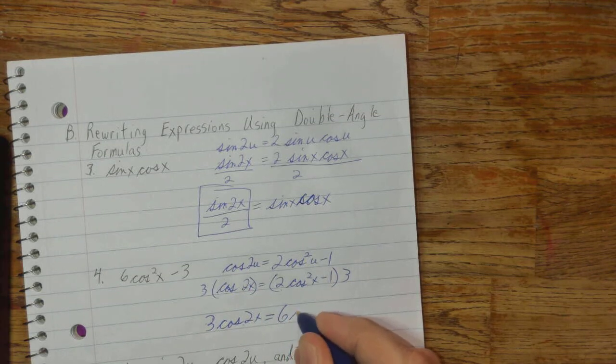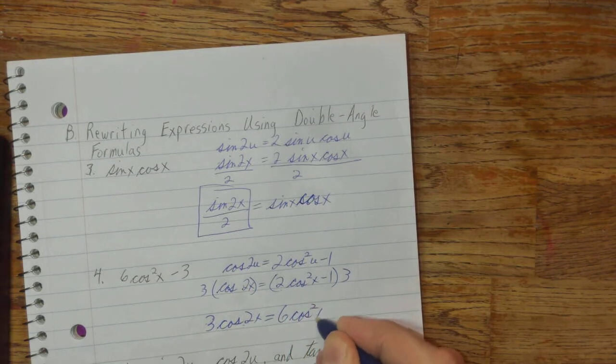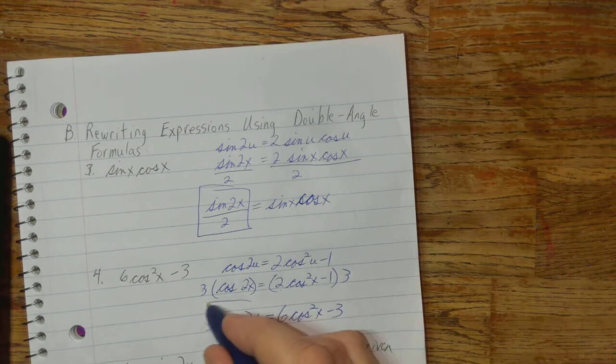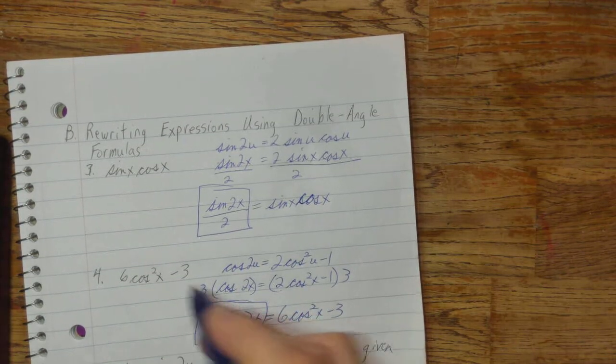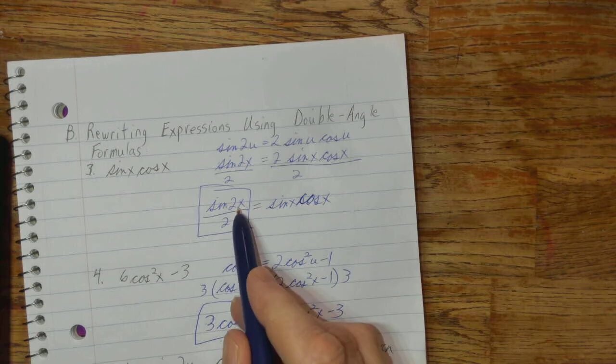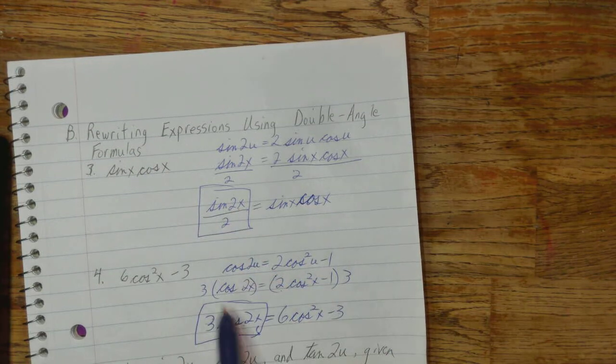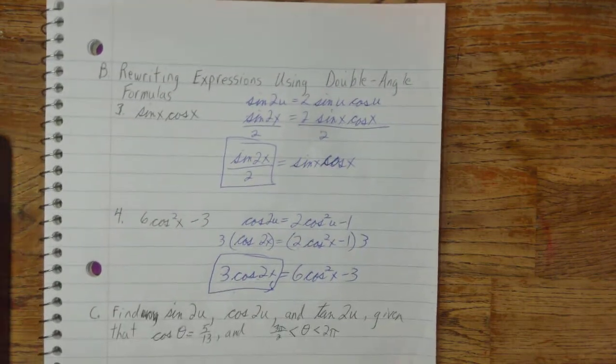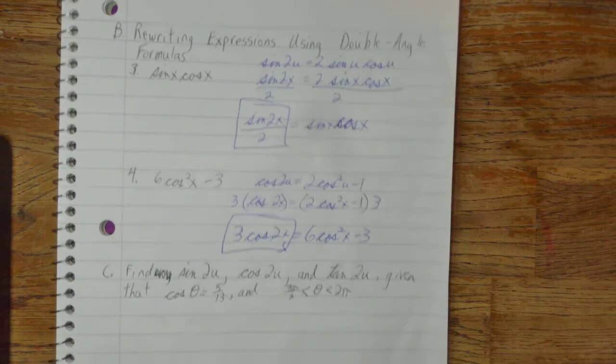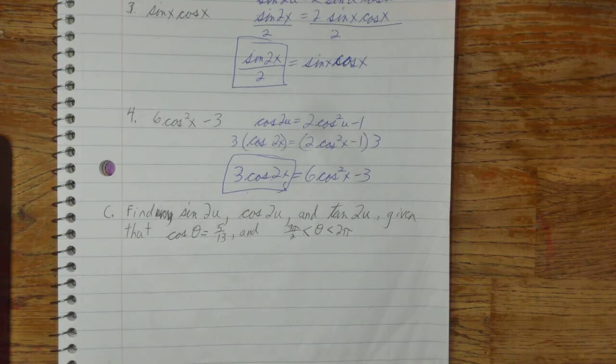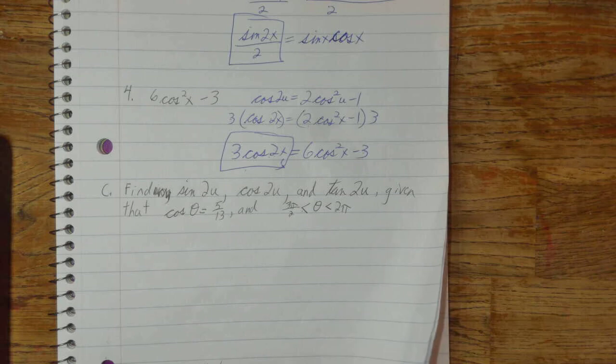Equals 6 cosine squared x minus 3, which is what this is. So here's the identity. This is equal to that. This is equal to that. I hope you saw that. I have a feeling I didn't have that framed very well.